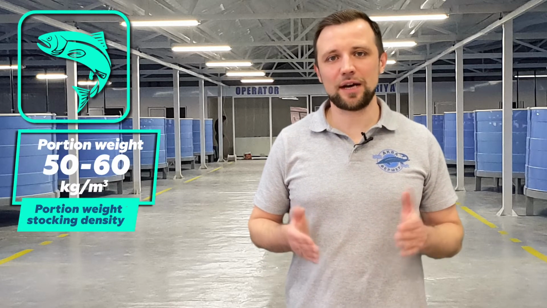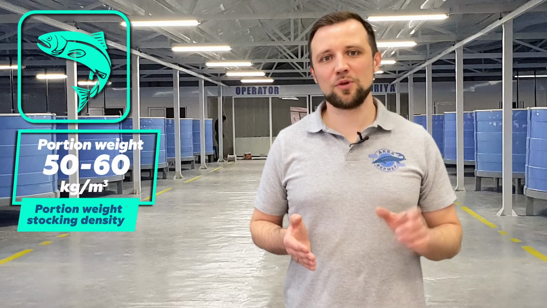This is the maximum stocking density for trout with a weight of 2-3 kilograms. I don't recommend exceeding 50-60 kilograms per cubic meter when growing trout to plate size weight. Although I have encountered such cases and it's really possible, nevertheless I recommend sticking to the value of 50-60, maximum 70 kilograms per cubic meter for stable and predictable fish growth.